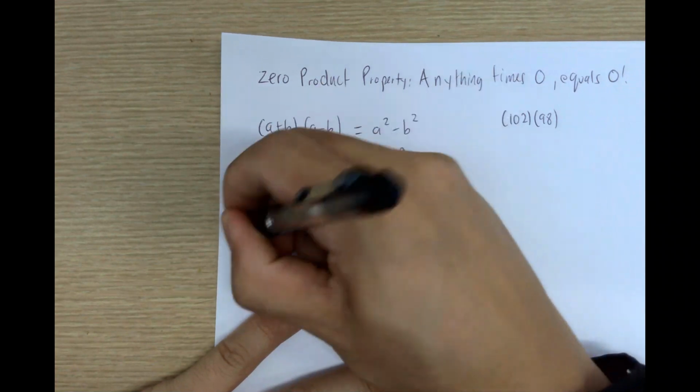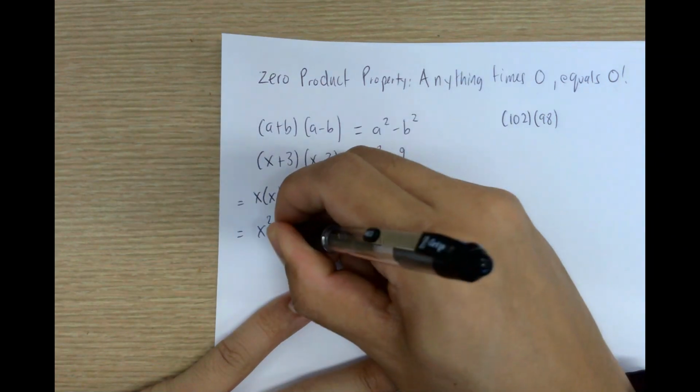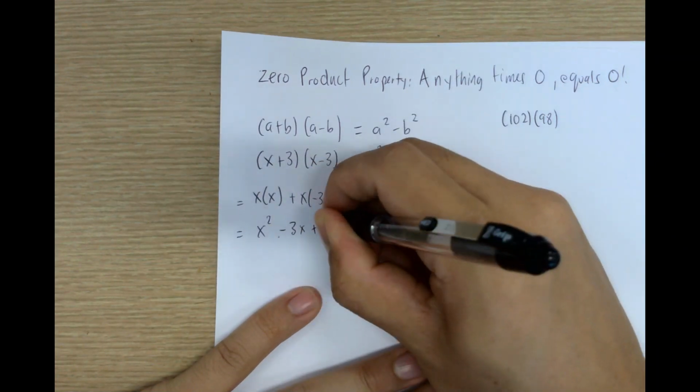This will equal x squared minus 3x plus 3x minus 9.